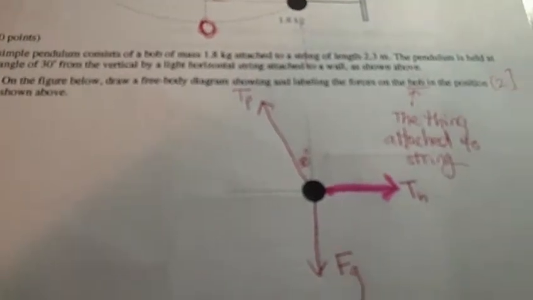Okay, in part B, they ask you to calculate the tension in the horizontal string. Okay, so looking at our free body diagram, they're basically asking, what is TH? Now to figure this out, we need to use our Newton's second law equations. So the sum of the forces in the x direction are equal to mass times x acceleration. Sum of the forces in the y direction are mass times y acceleration.